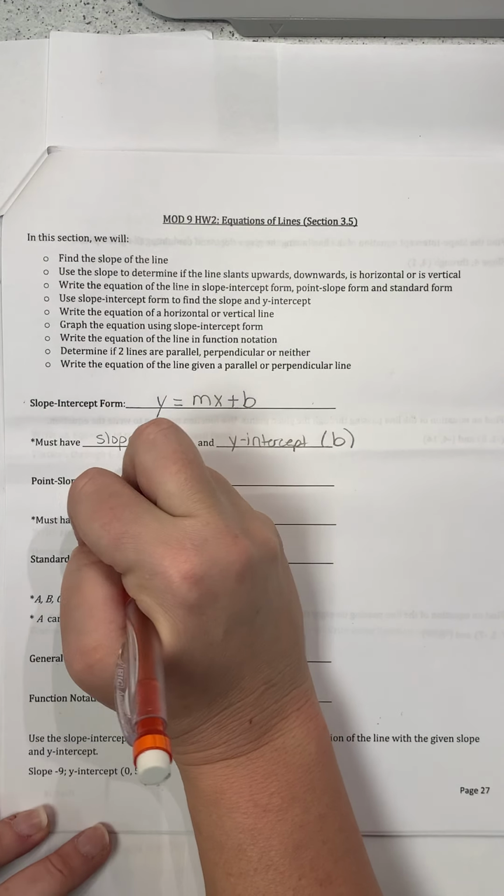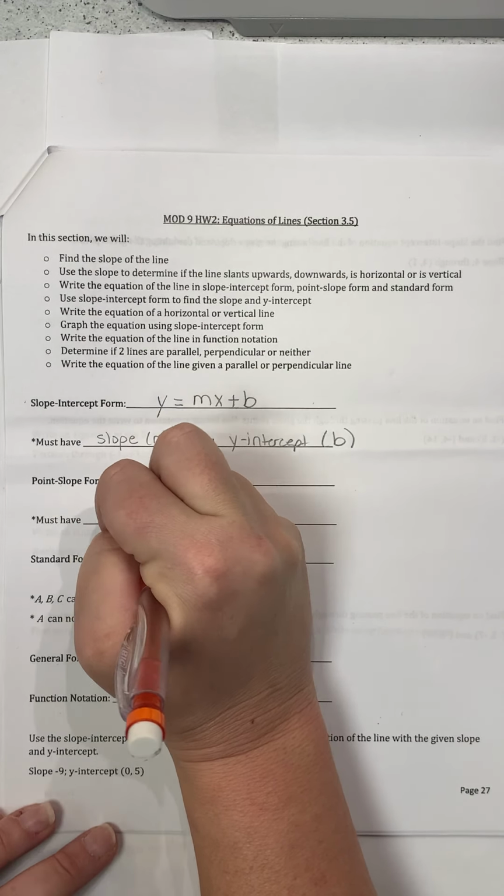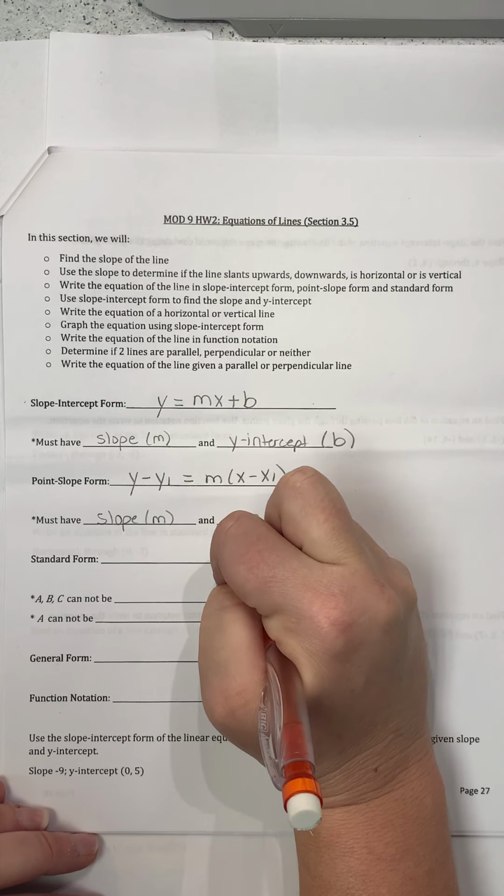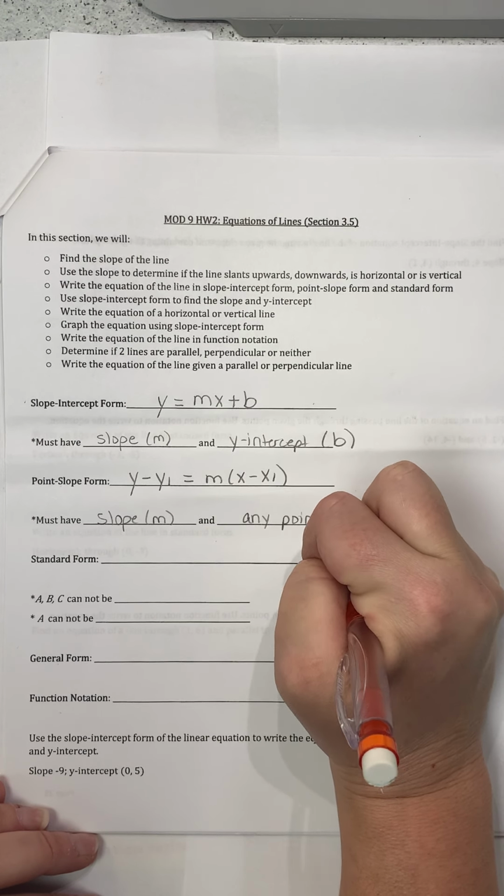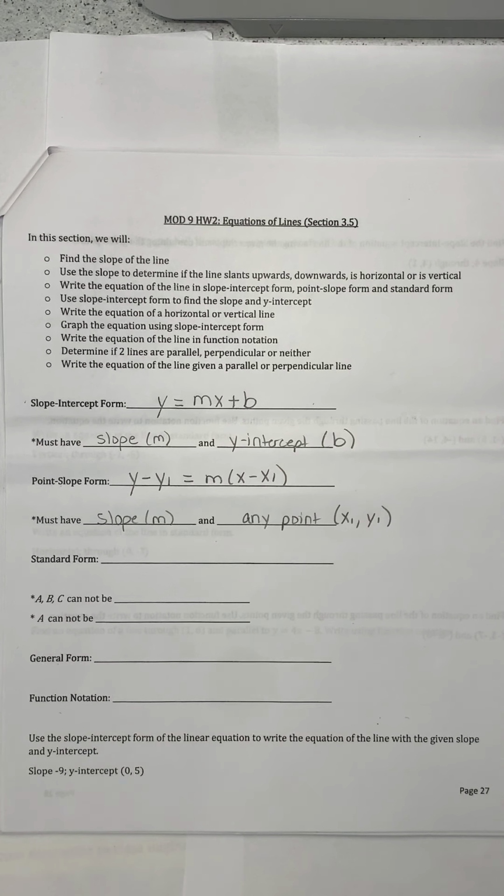All right, what about point slope form? Okay, point slope form looks like this. In this case, you have a slope and you have a point, okay? Not the y-intercept, just a point. So again, you're going to need a slope, but now you can have any point, any old point you want, and I'm going to call that x1, y1, because that's where you would put it into that formula. All right, what if they asked for standard form? Standard form just means that you have your x and your y terms on one side and it equals a constant.